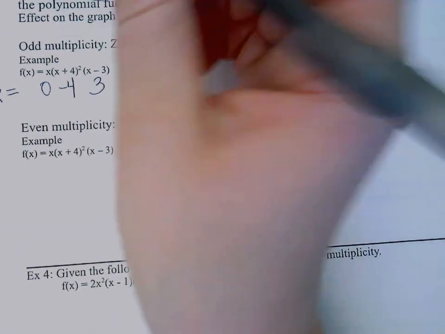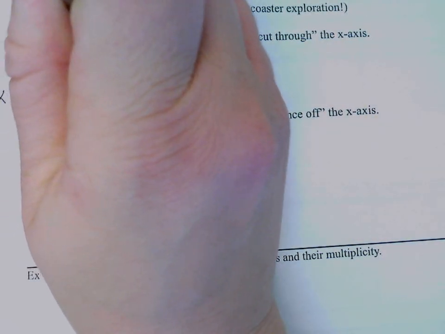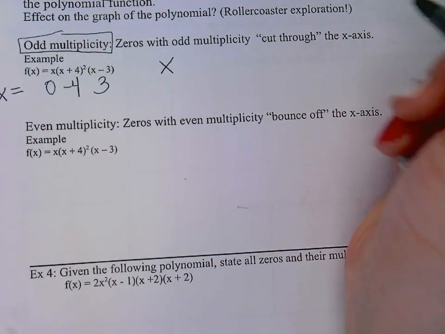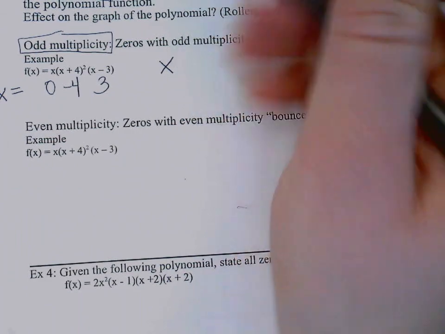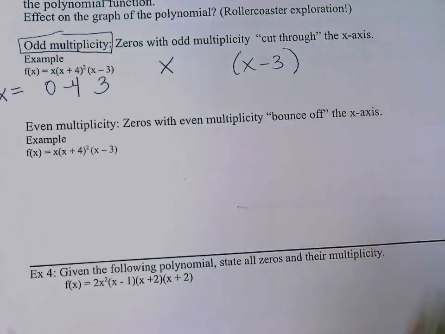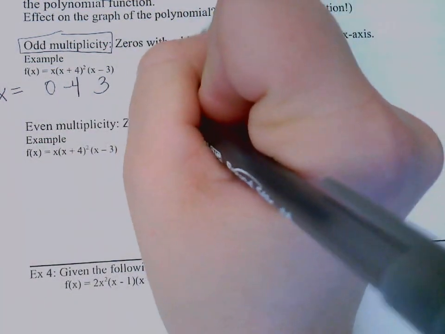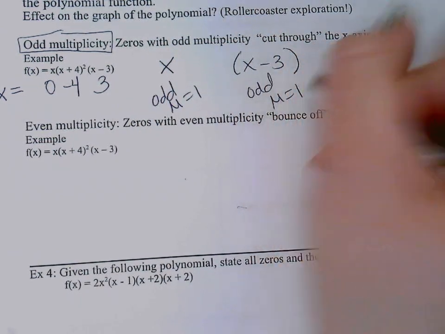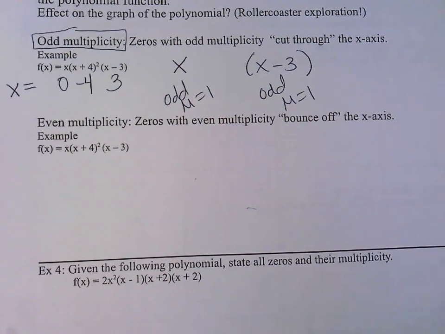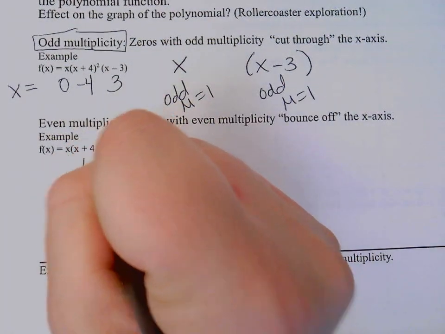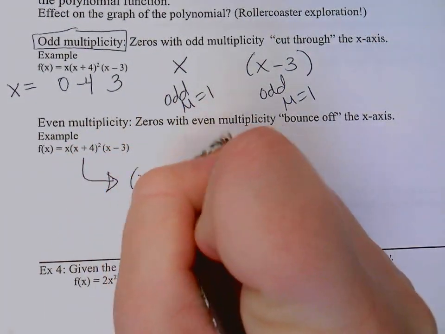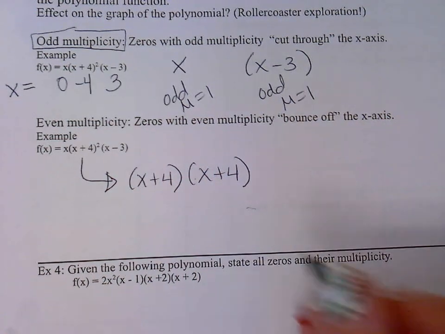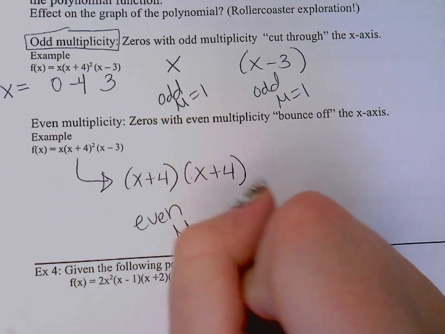Which of the x-intercepts had odd multiplicity? What that means is they only showed up once. X showed up once, and x minus 3 showed up once. So it has an odd multiplicity of 1. This is new, so it's a little bit hard to understand at first. This x plus 4 factor, can't I write that as (x plus 4) times (x plus 4)? It's considered to have an even multiplicity of 2.